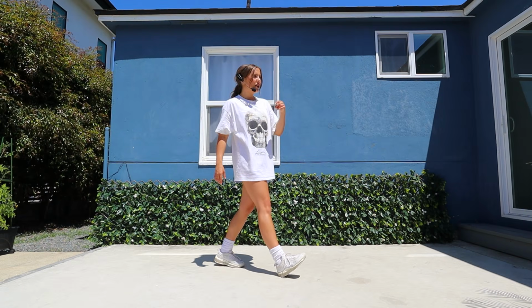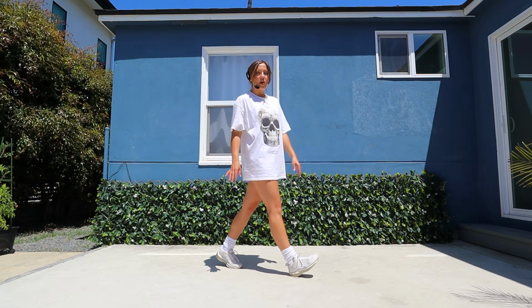Okay, now notice my feet position. It's going to be a lot easier as we go faster, but notice that when I am in this position, I'm on my heel and my back foot is elevated on its toe.